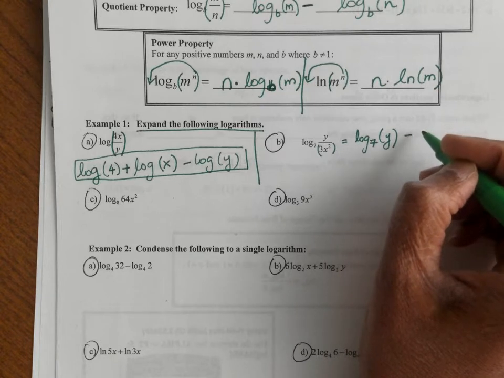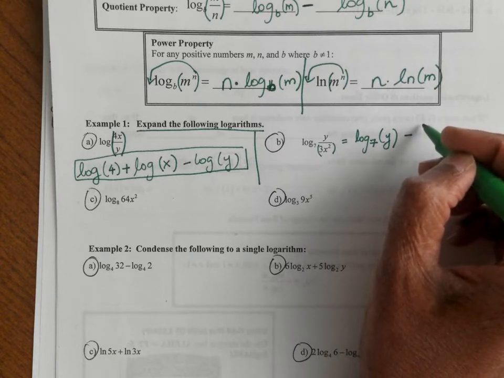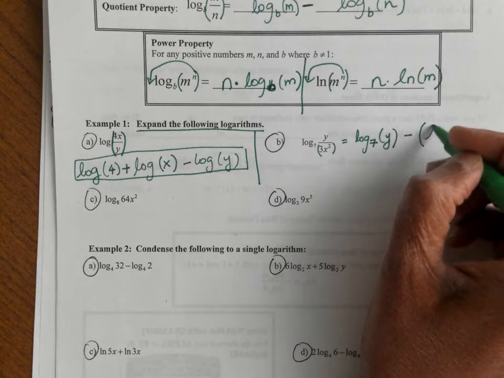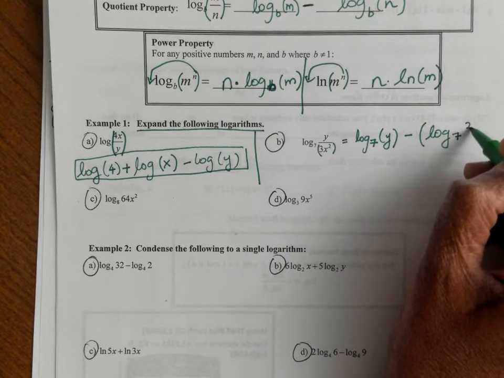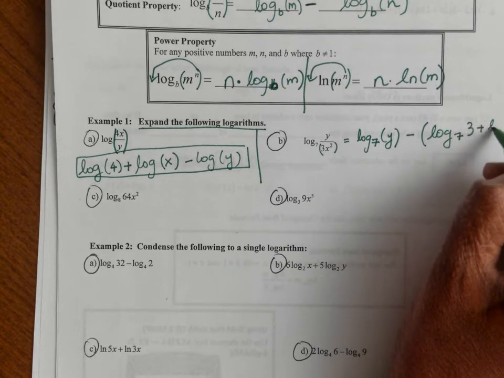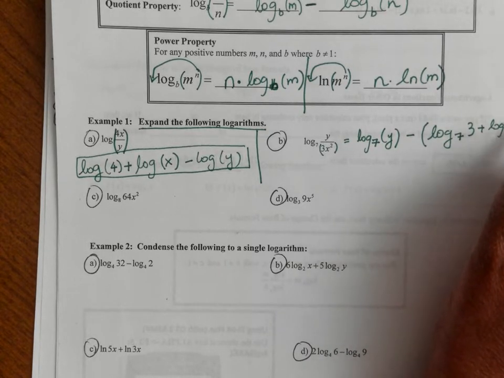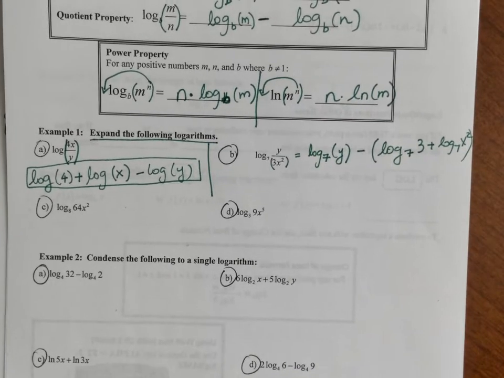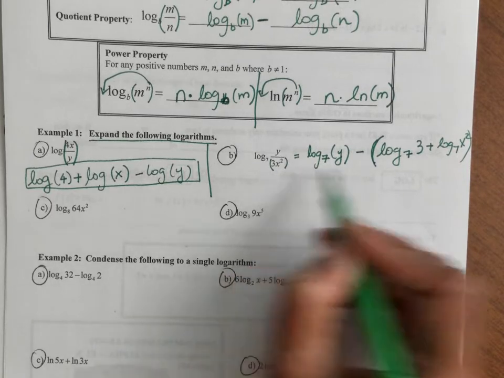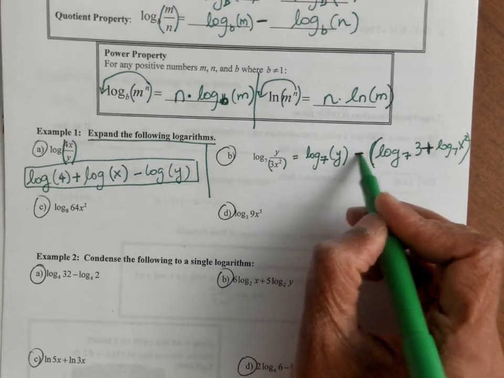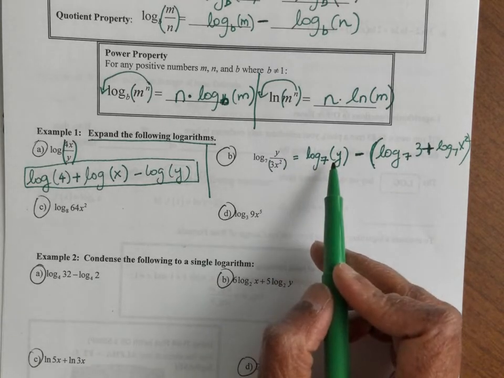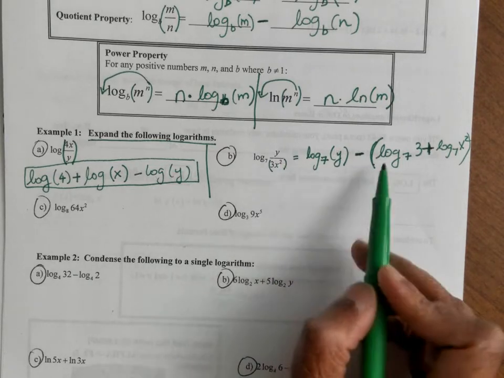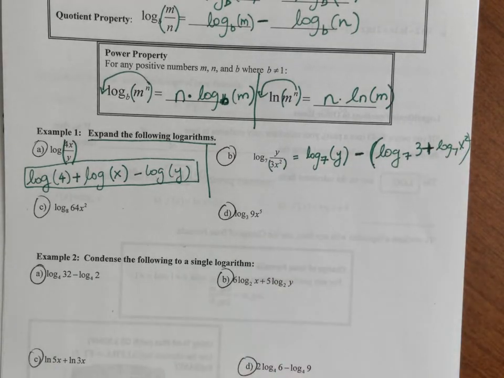Everything in the denominator needs to be subtracted. So what I'm going to do is log, the base is the same, 3 plus log base 7 of x squared. For now, we'll open it up later. Everything in the denominator, and in the denominator 3 and x squared are multiplied, so in the denominator, but the whole thing, is this statement making sense? Log of y is written in the numerator minus everything in the denominator, but I'm also expanding the denominator to a certain extent.